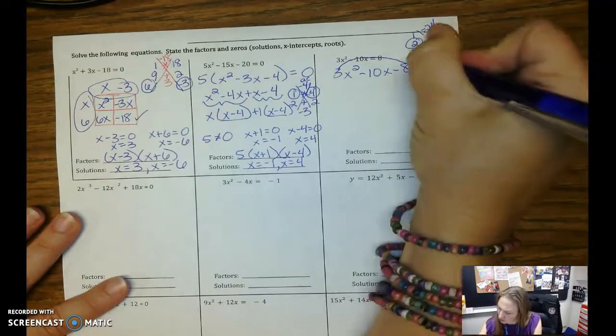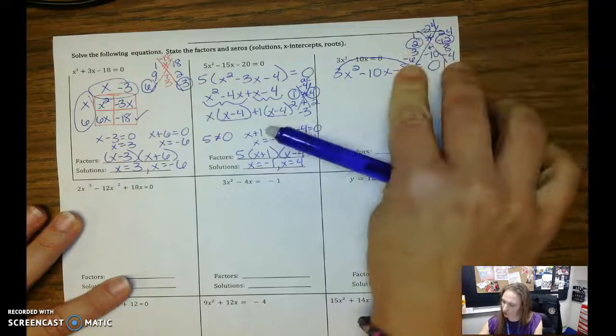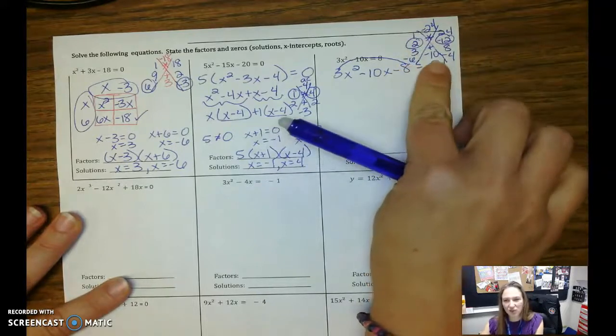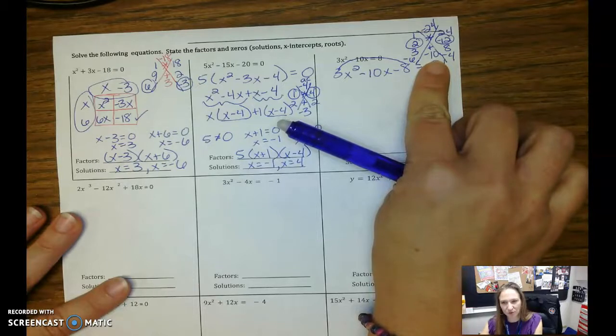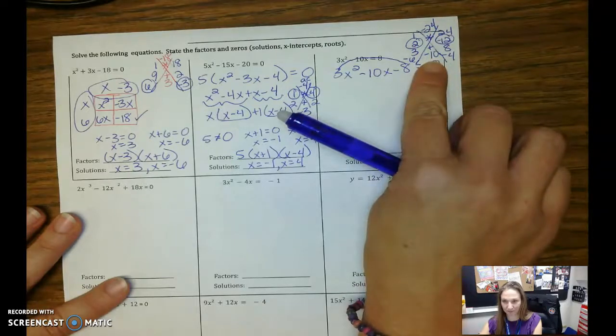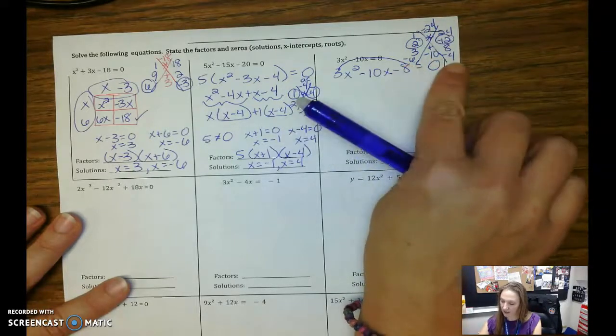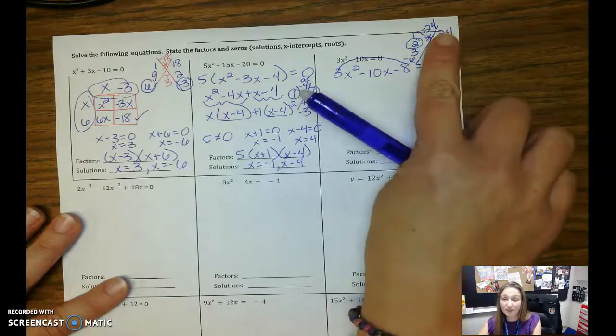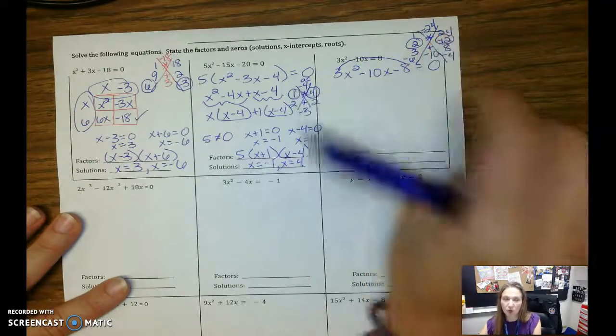Did anybody choose negative 6 and negative 4? They do add to negative 10. So how do I know which one to choose? Think carefully about this. Remember, it has to multiply to negative 24 and add to negative 10. What is negative 6 times negative 4? That's positive 24. So be careful.